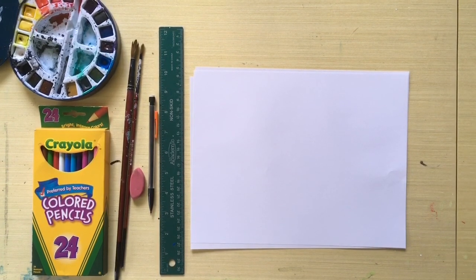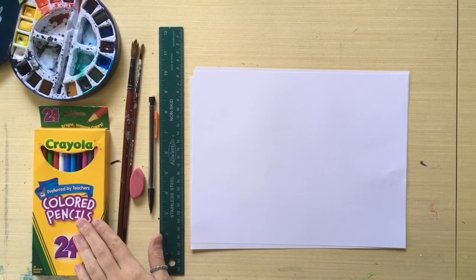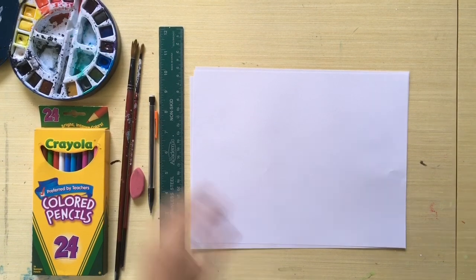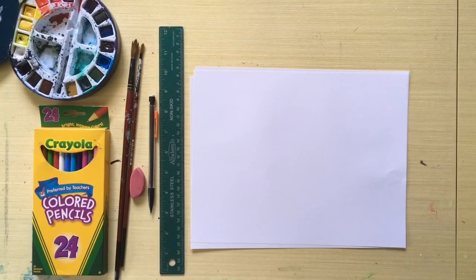The optional supplies, if you have colored pencils, then I highly recommend using colored pencils, and watercolor paint. If you have watercolor paint, you need to try to use at least 2 different materials for this project. If you only have a pencil, then that's okay. Maybe use pencil and a black pen.